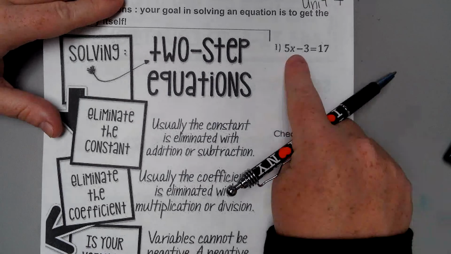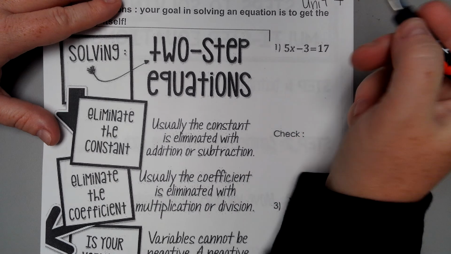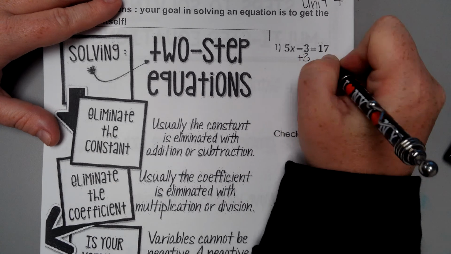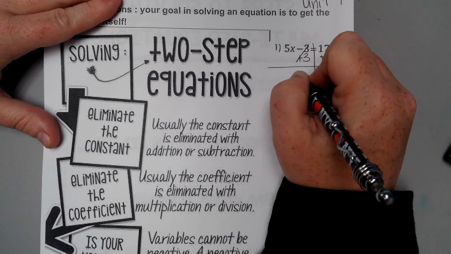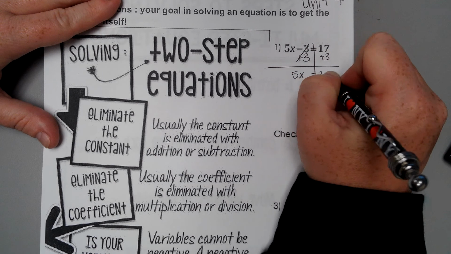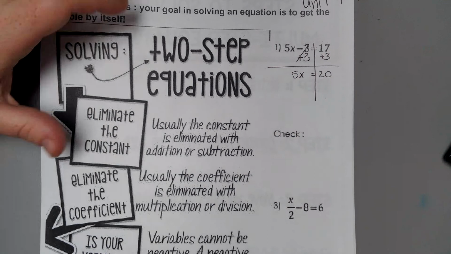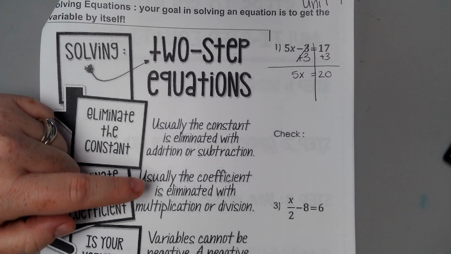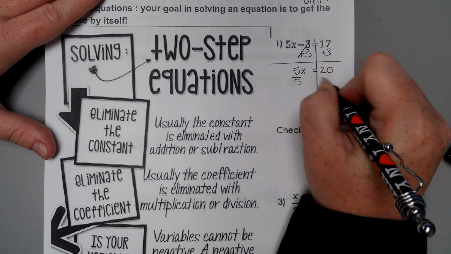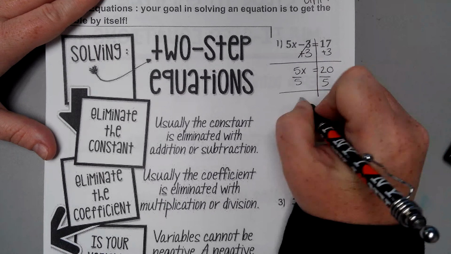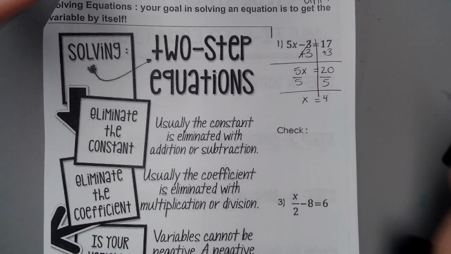So the first step is to eliminate our constant. The opposite of minus 3 would be plus 3, or add 3. Well, our 3's cancel out, leaving us with 5x equals 20. Eliminate the coefficient with multiplication or division. The opposite of multiplying by 5 would be to divide by 5, leaving us with x equals 4.